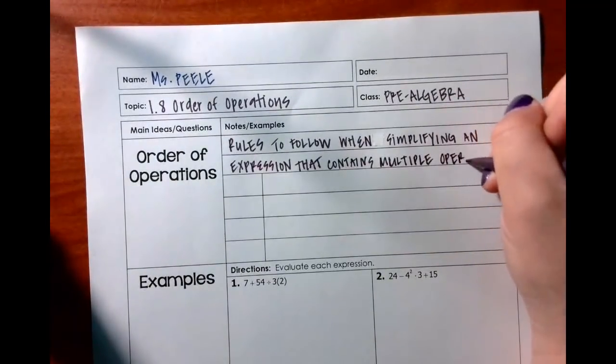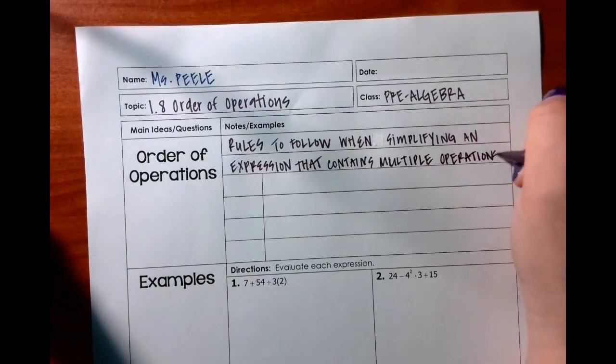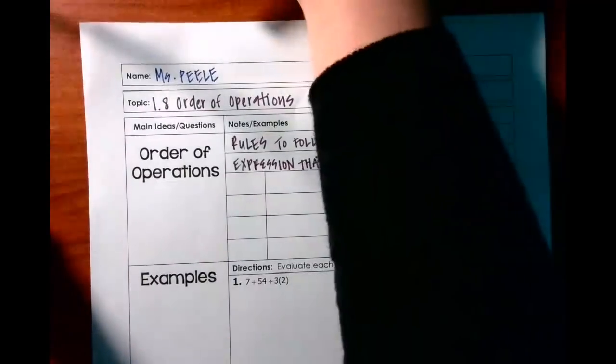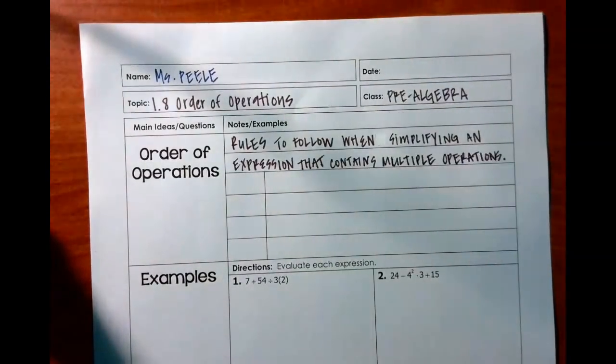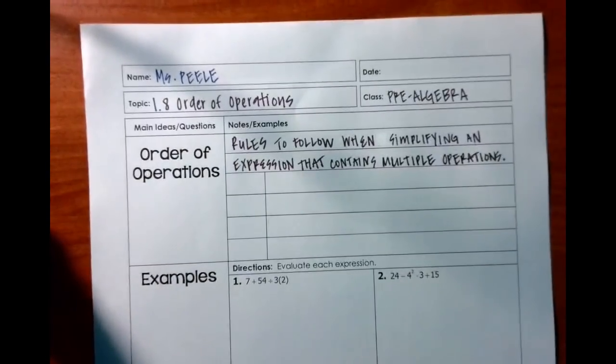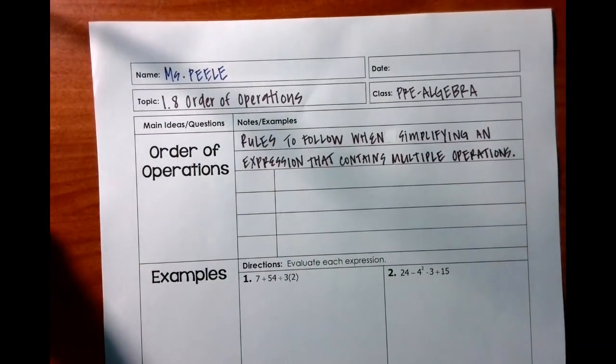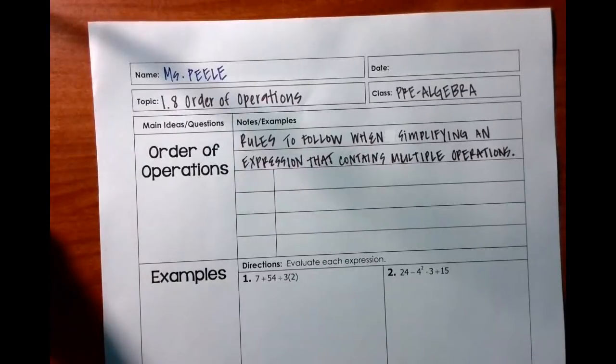Now remember, you need to be writing down everything I'm writing down. I'm going to be following along with you and doing note checks throughout this week to see if you're doing it. I'll be doing note checks to make sure that you're writing down everything that you need to be successful for this lesson.